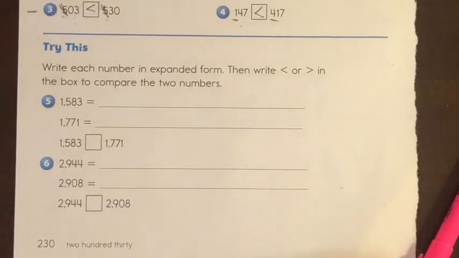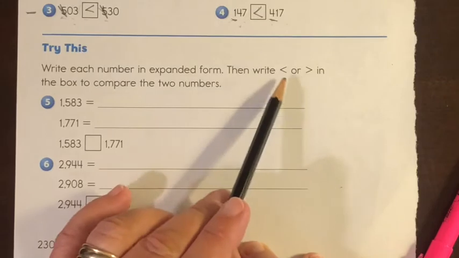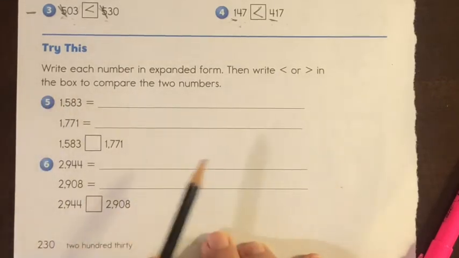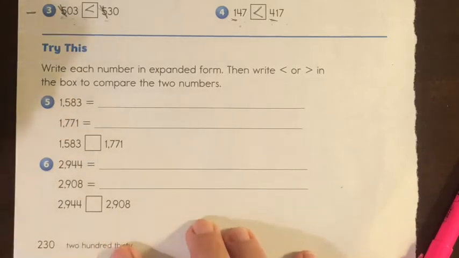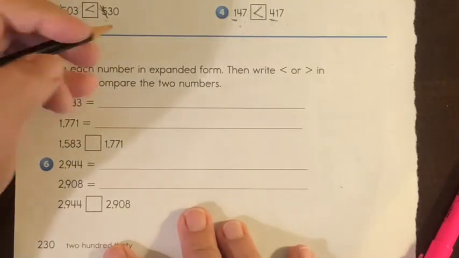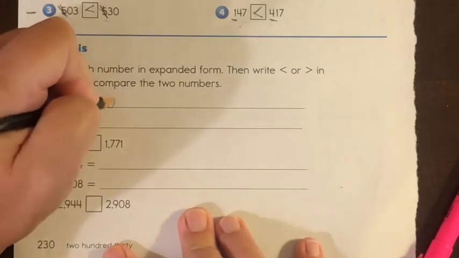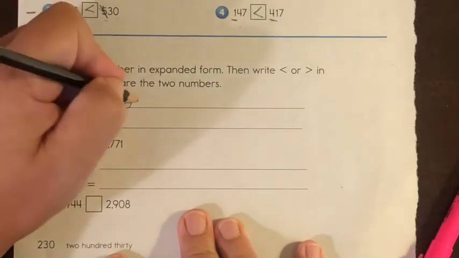I'm going to try this. Write each number in expanded form, then write less than, greater than in the box. Ooh, so now we get some place value of some thousands. Okay, so write this number out. 1,583. Write that number out. Would be 1,000. Don't forget my comma because it's a group of 3. So we're doing a little English in our math.